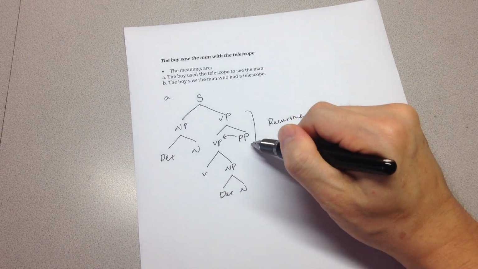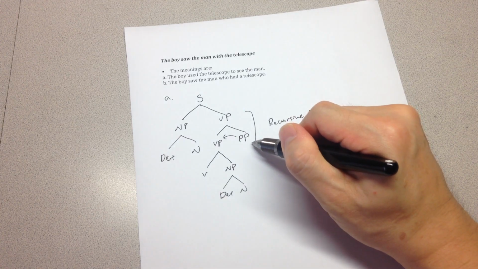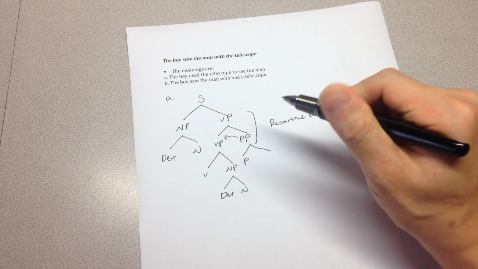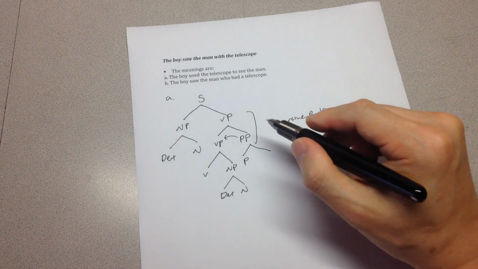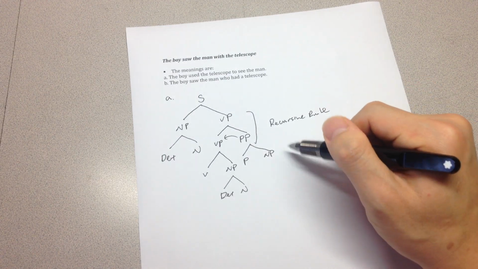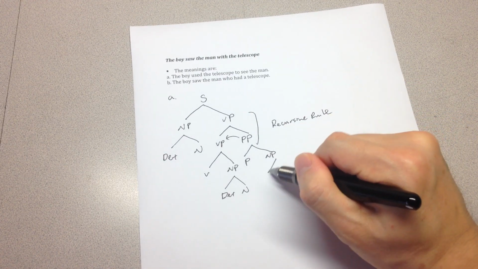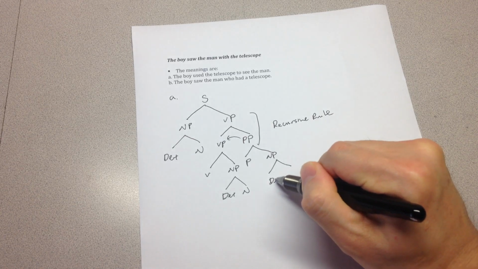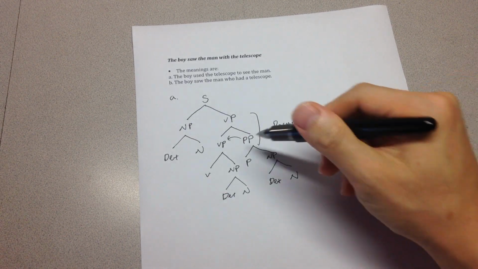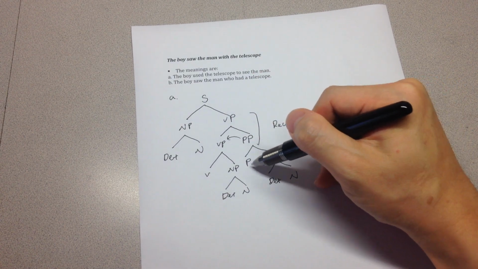Okay, and as to the prepositional phrase, PP consists of the head, I'm sorry, the head preposition and the noun phrase as its complement, and the noun phrase consists of the determiner and the head noun. Okay, so now we are at the bottom level.